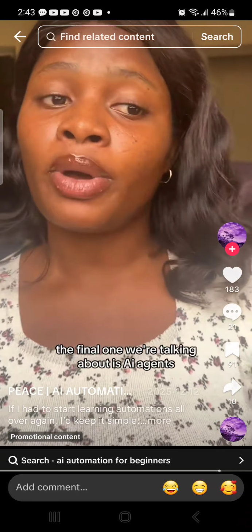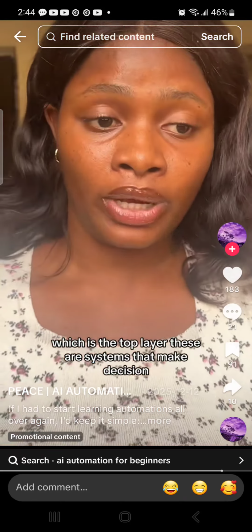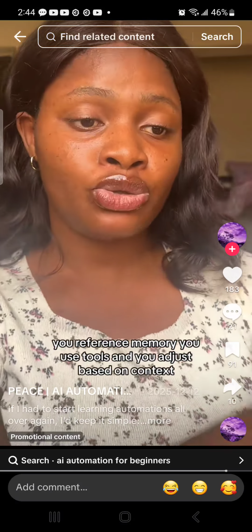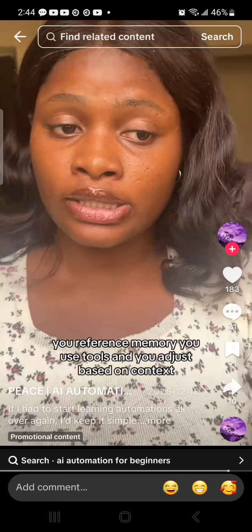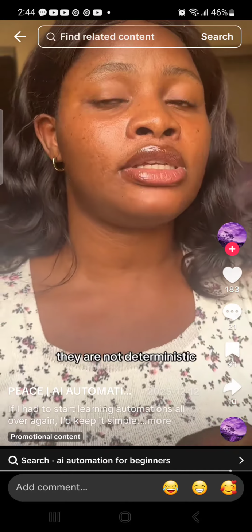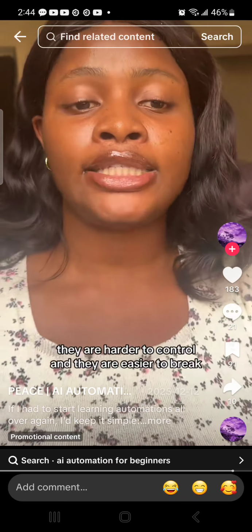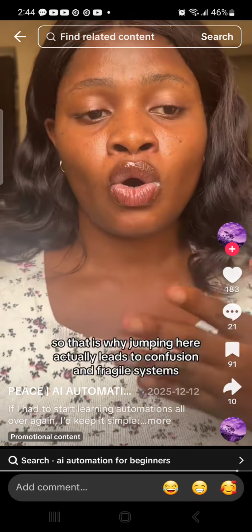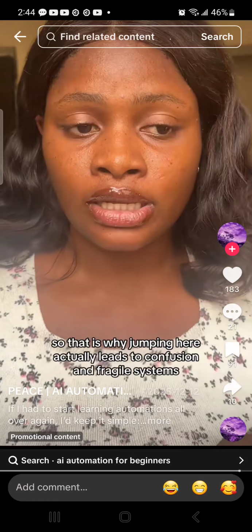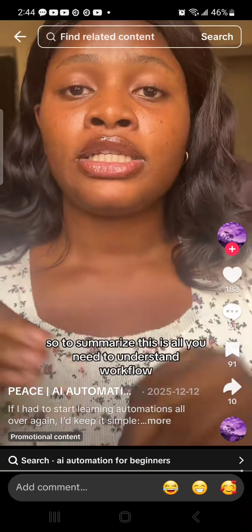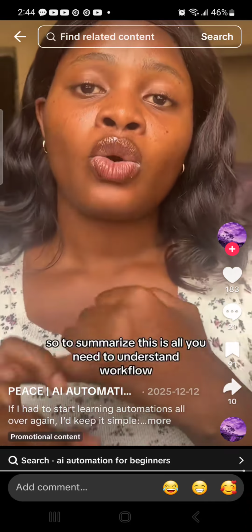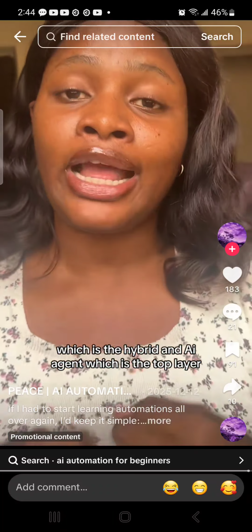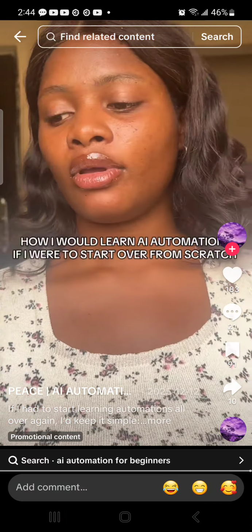The final one we're talking about is AI agents, which is the top layer. These are systems that make decisions. They reference memory, they use tools, and they adjust based on context. They are not deterministic. They are harder to control and easier to break. That is why jumping here leads to confusion and fragile systems. To summarize: workflow is the foundation, AI automations are the hybrid, and AI agents are the top layer.